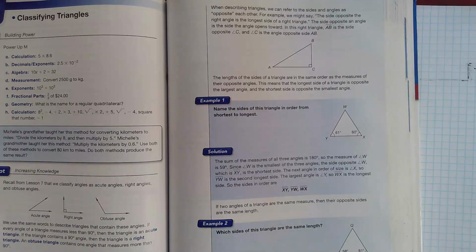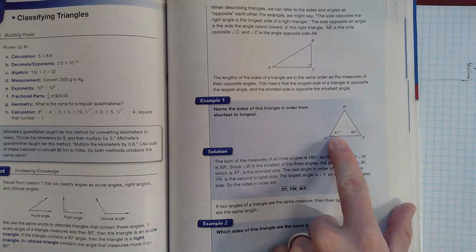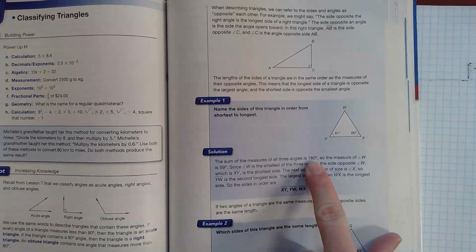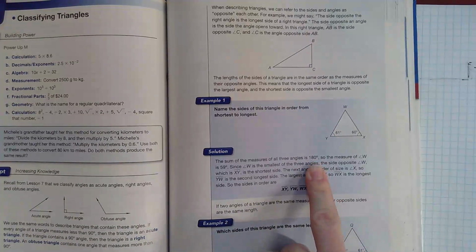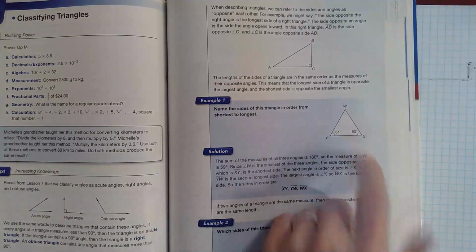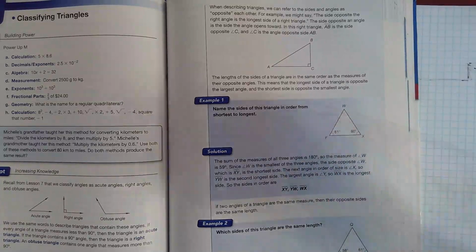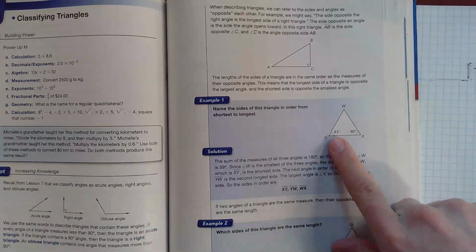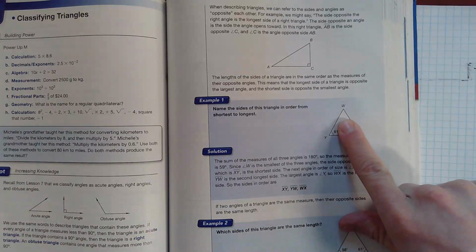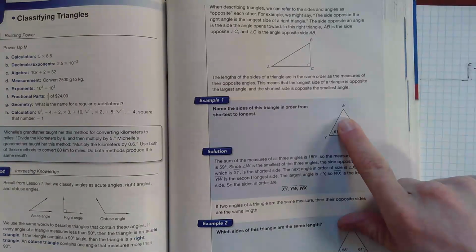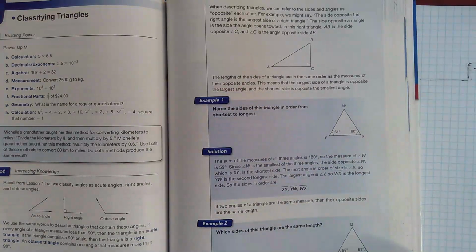Now that was easy for me to figure out because I know that 180 divided by 3 equals 60. So for an equilateral triangle, you would have 60, 60, 60. So if this one's 61, then that one can't be 60. It has to be one less. It has to be 59. 61 and 58, so it's close but not quite.